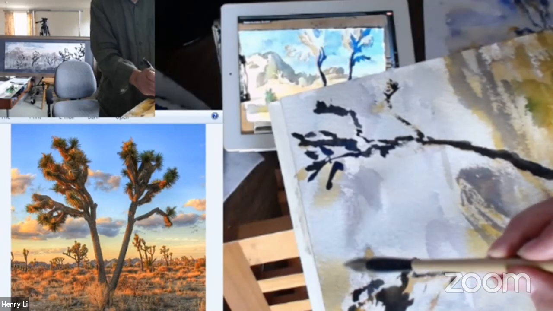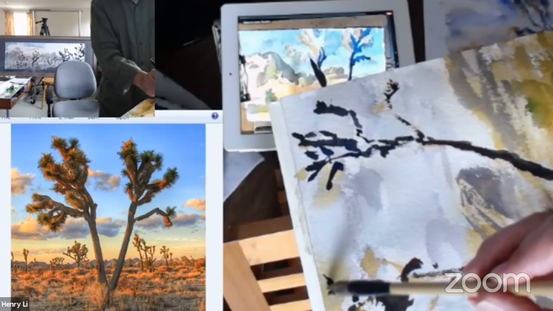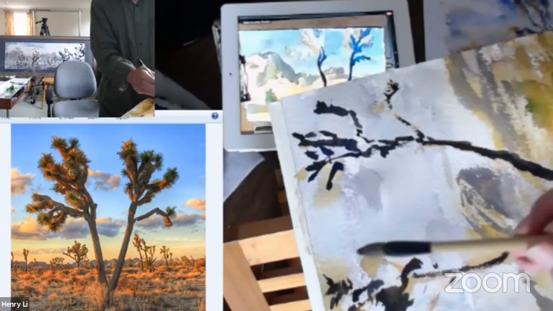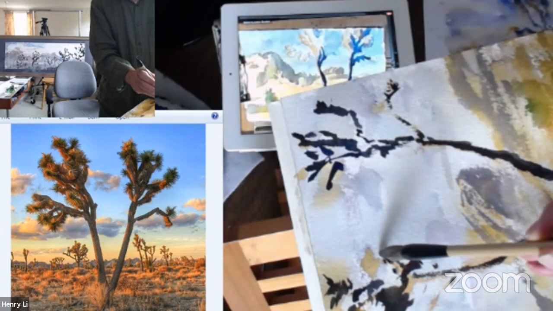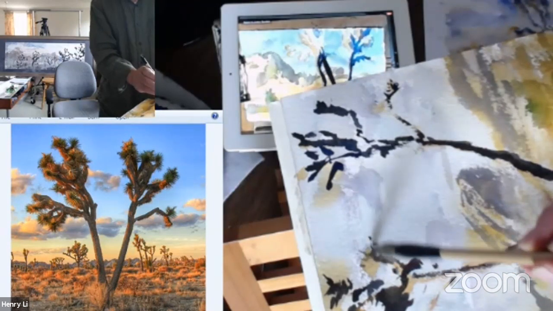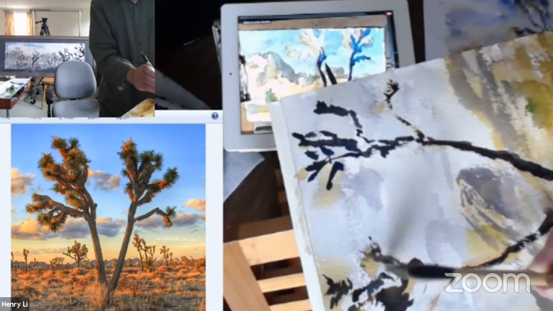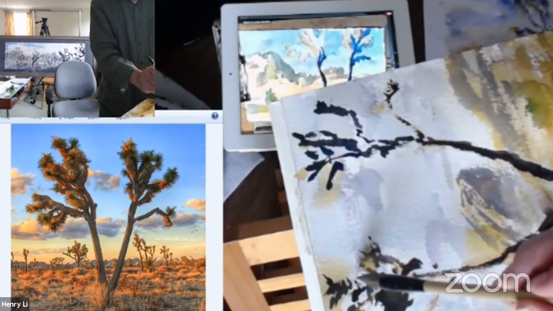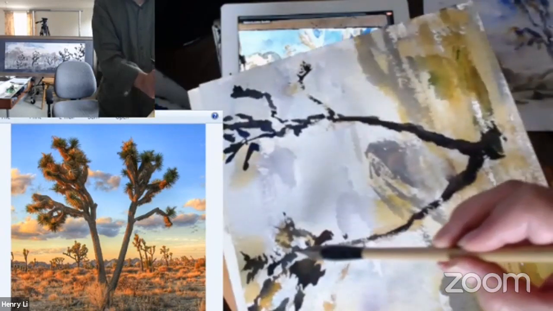Might get a little leakage in there, and I actually don't care. I think it looks great. But the attitude is, if you think it looks great and you're relaxed about it, it usually works. It's when you get all uptight on things and you start overworking everything, that's when you'll run into issues.